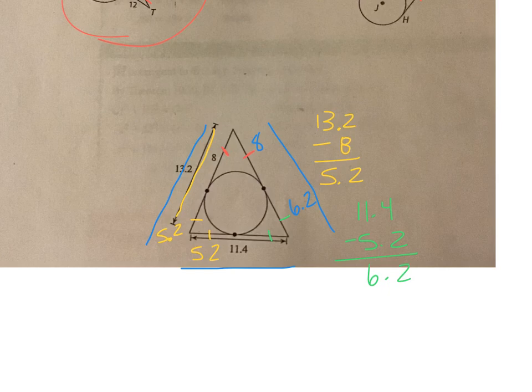So if you only see the little numbers, the 8 and the 5.2 and the 5.2 and the 6.2, that's perfectly fine. Add all of those little numbers up. But the point is, you've got to go all the way around the shape. Here to here, here to here, and here to here. That's only if it asks for perimeter. So watch, again, read those directions and see what it's asking you.